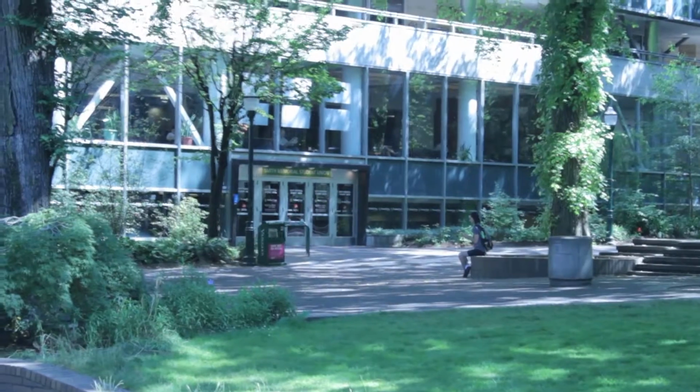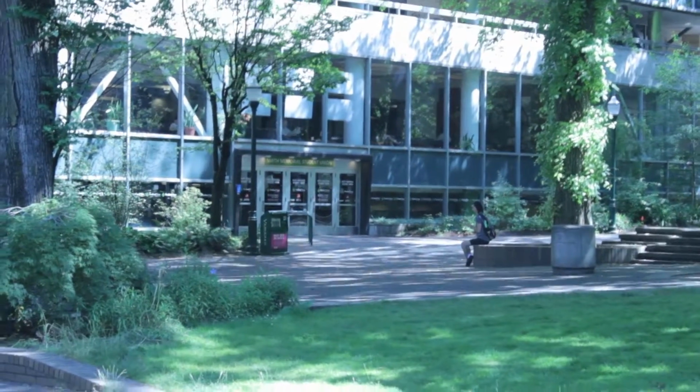Alright, so this is shutter speed at 40, aperture at 7.1, and ISO at 200.